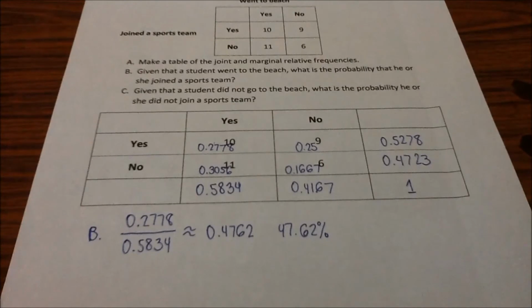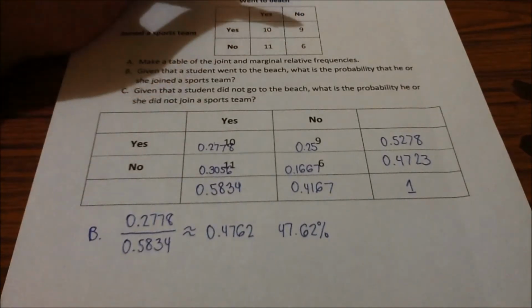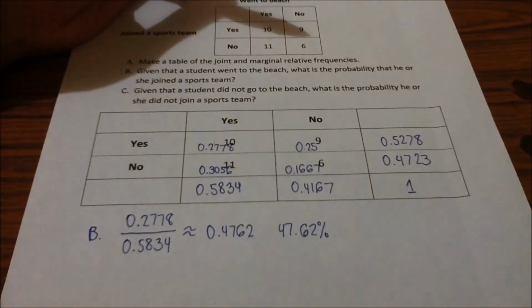Now let's go to the third question. Given that the student did not go to the beach, what's the probability he or she did not join a sports team? So what we have to do here is to observe how many students did not go to the beach. So we look at this column. What is the probability he or she did not join the sports team?